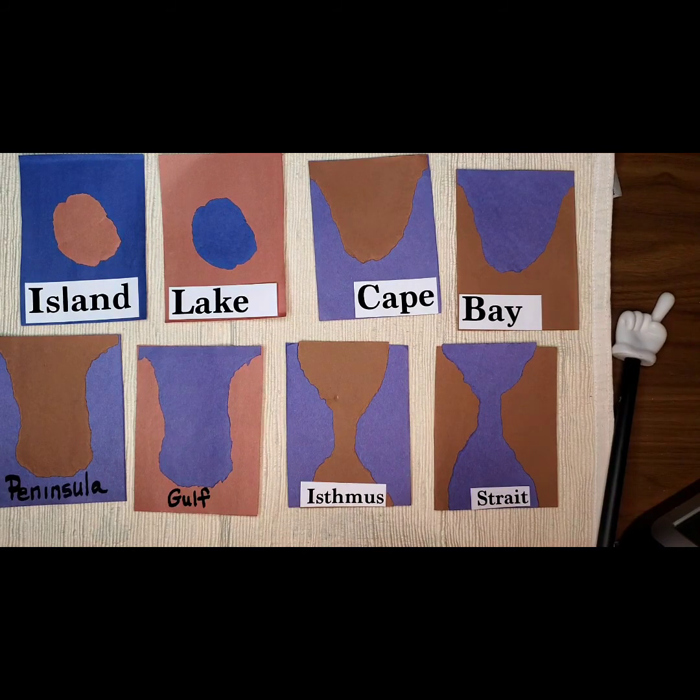So I'm going to go ahead and cover these up just so that we can quickly go to our last land and water form. Let me just cover it up with another rug. Okay.